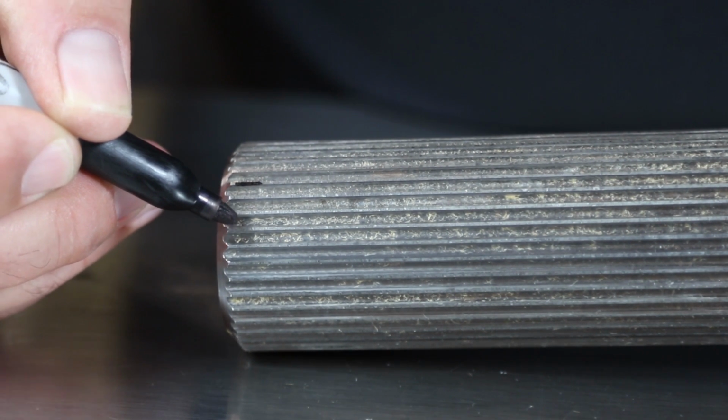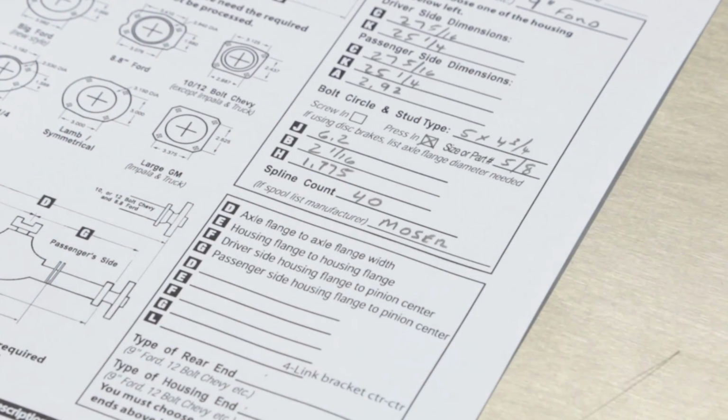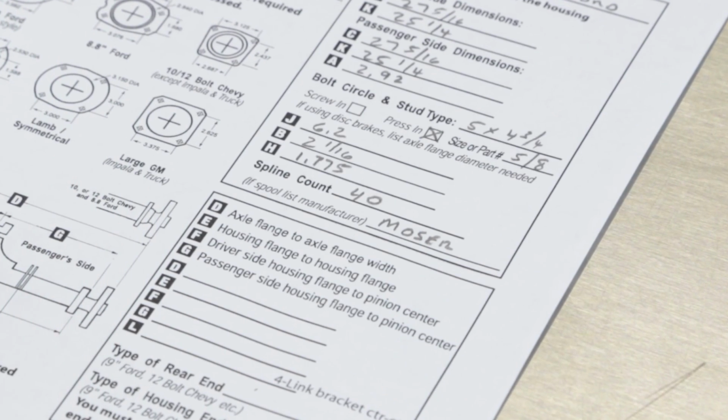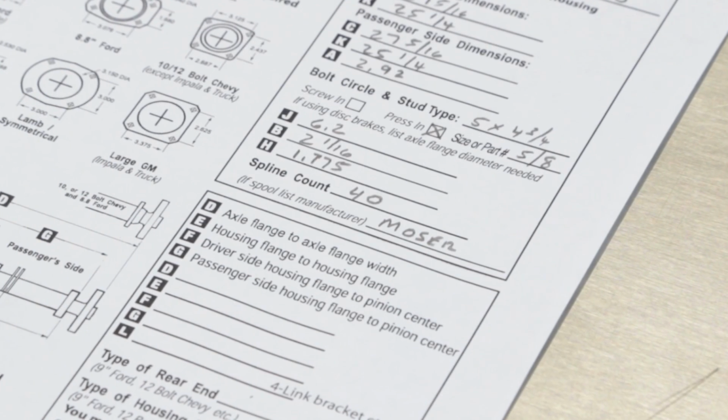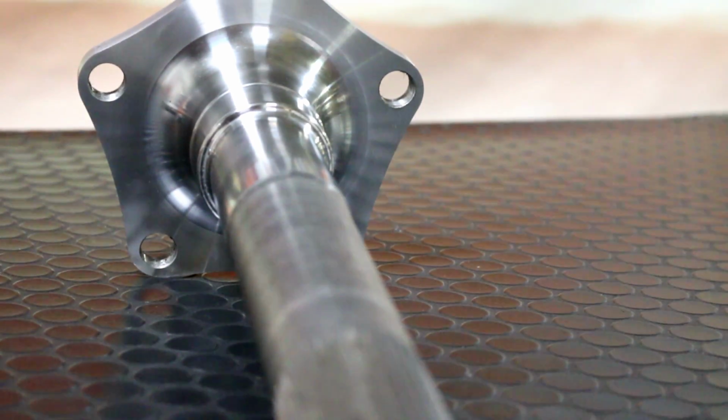Finally, count the number of splines on your existing axle. Use the pen to mark the top of one of the splines as a starting point and simply count your way around the axle. Record the number of splines on the order form. If you're upgrading to a differential or spool with a higher spline count, put the appropriate number here. As always, let us know what carrier you're using so we can match the pressure angle of the spline to your carrier type.